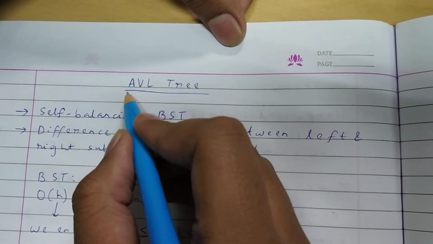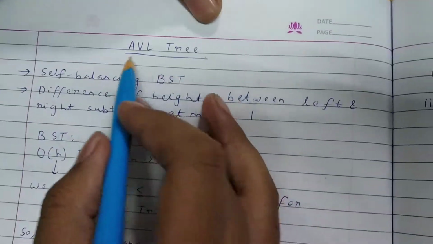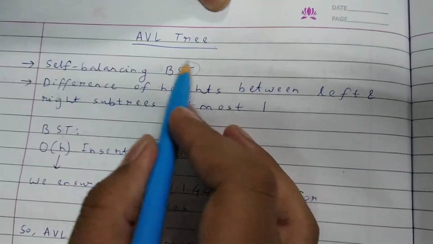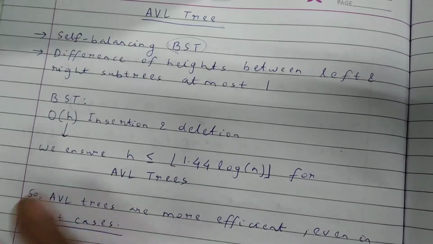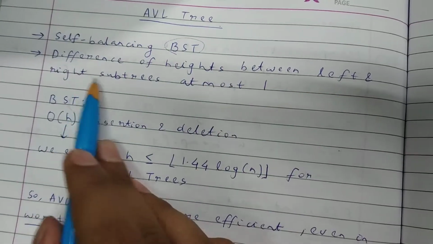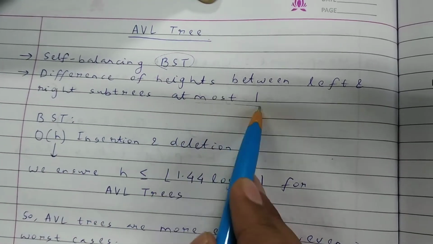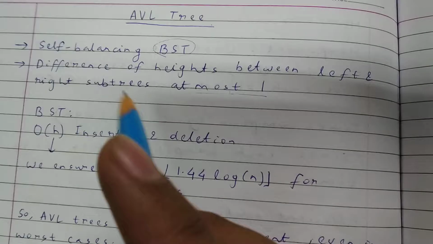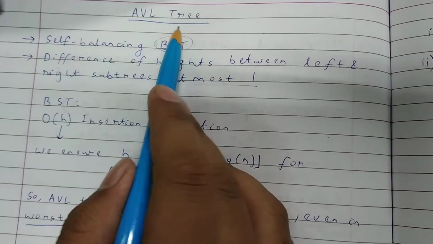Now we will be discussing AVL trees. An AVL tree is a self-balancing binary search tree in which the condition is that the difference of heights between the left and right subtrees is always at most 1. First, we have to see why we require an AVL tree.